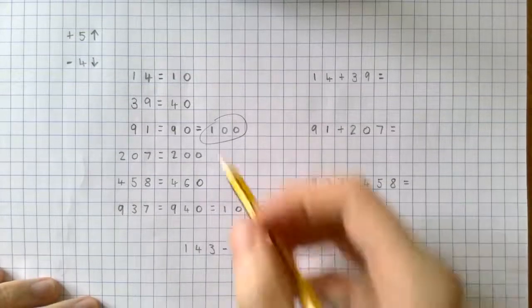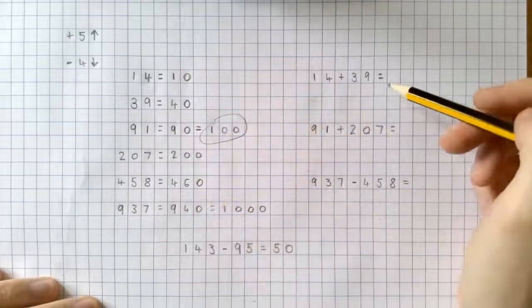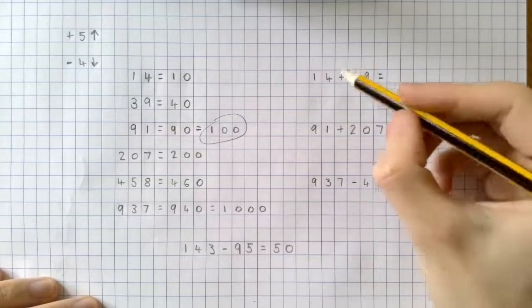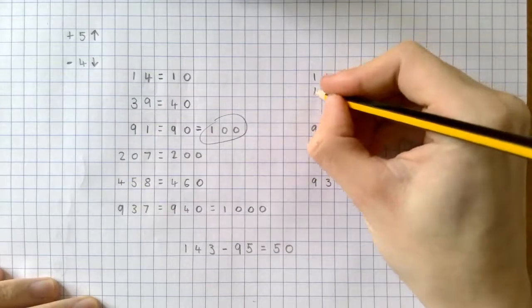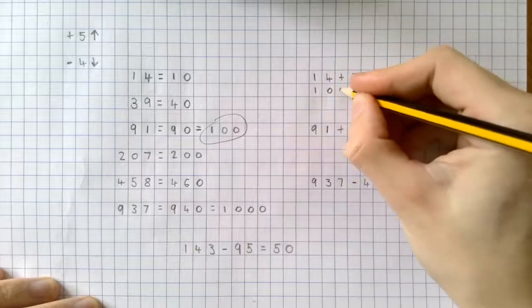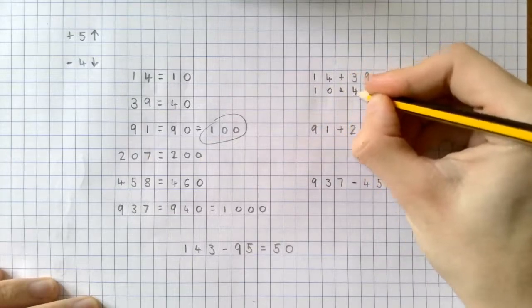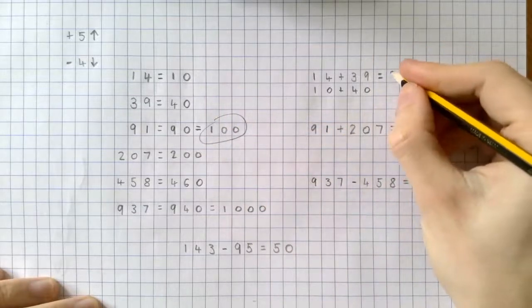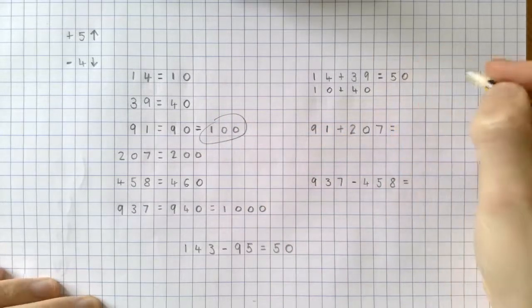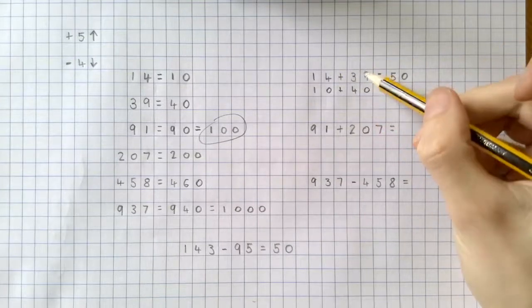So we can transfer these answers over now, and instead of me thinking about 14 add 39, I'm instead going to think about 10 add 40. So you can see I've used my near numbers, and that makes it nice and easy for me to say an estimated answer would be 50 for 14 add 39.